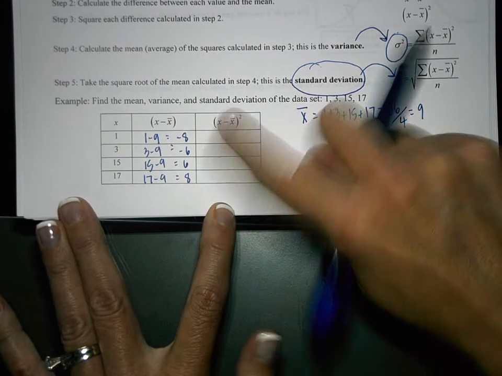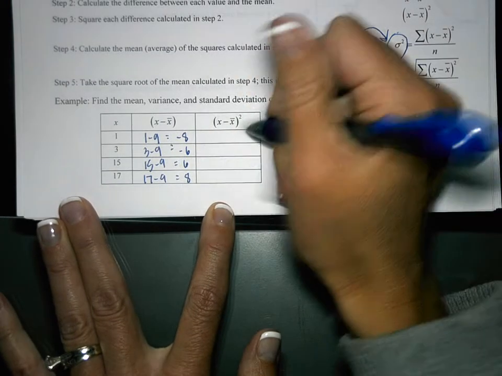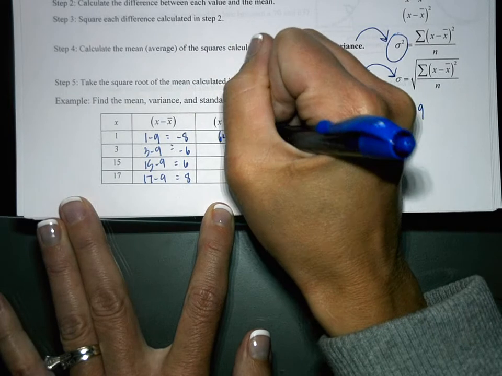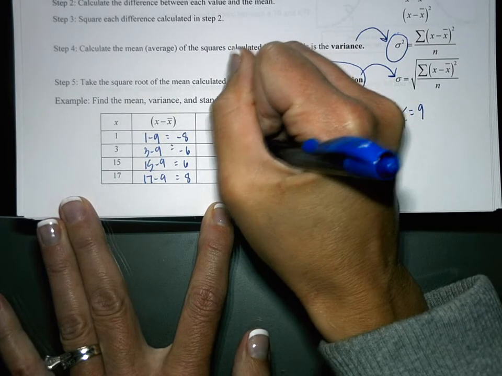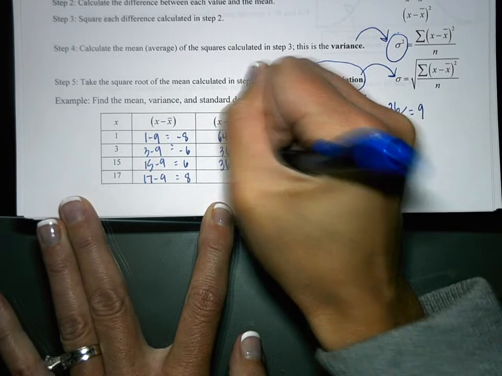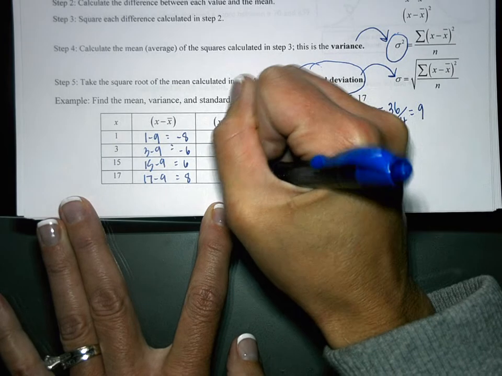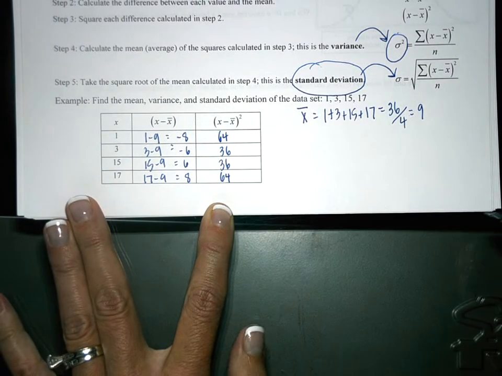Next, we square each of those values. So negative 8 squared is 64. Negative 6 squared is 36. 6 squared is 36. And 8 squared is 64. Good.